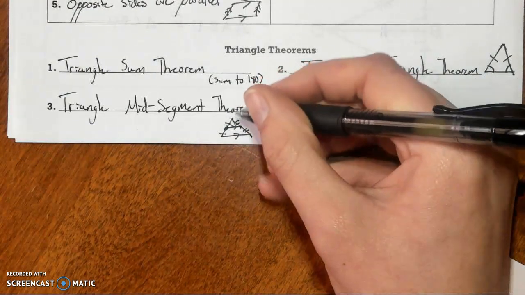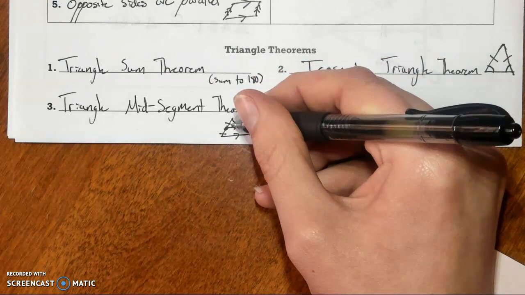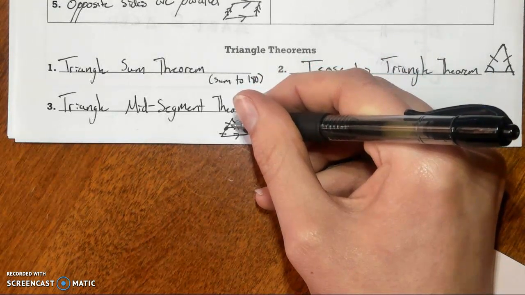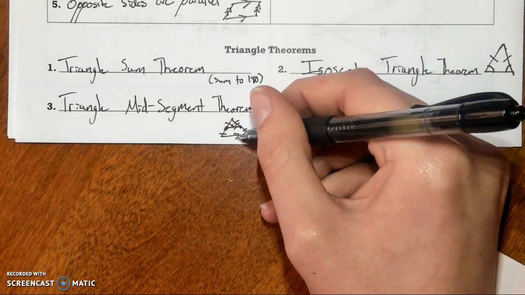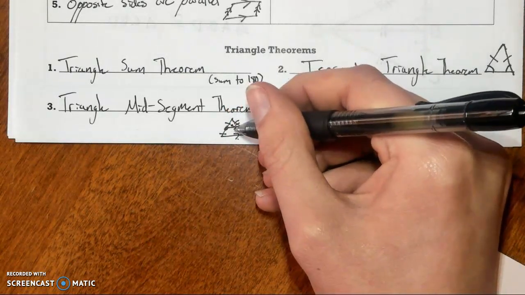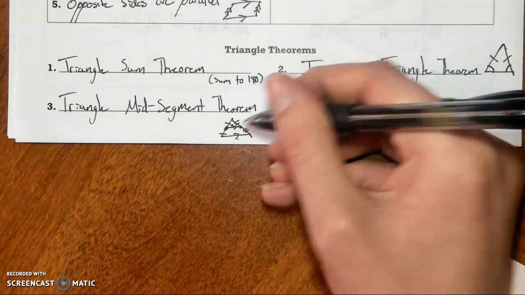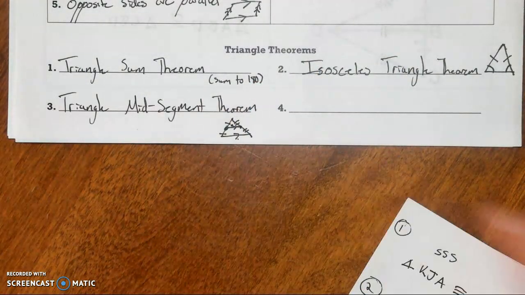And it's half the length. So like if this mid-segment was 2, then the bottom would be 4. And if the bottom was 6, then the mid-segment, what's half of 6? That would be 3. So that's your triangle mid-segment theorem.